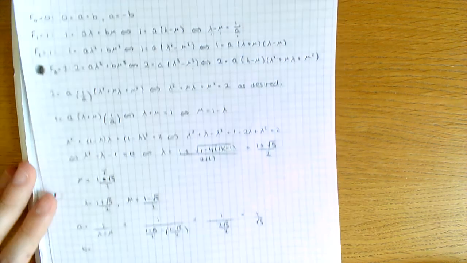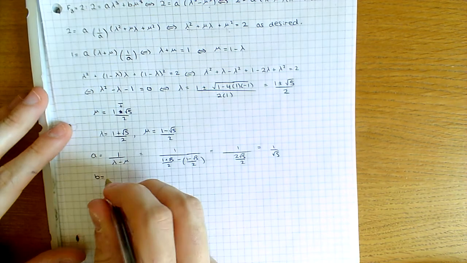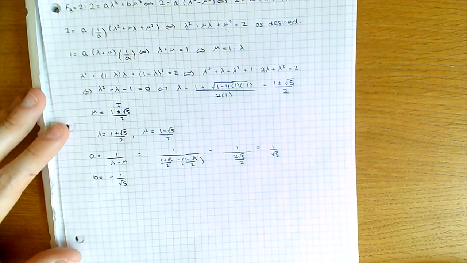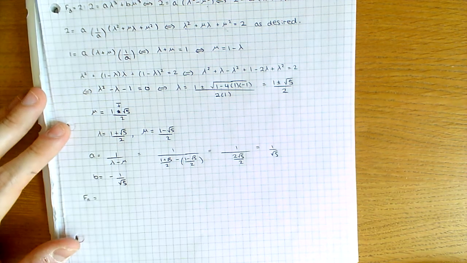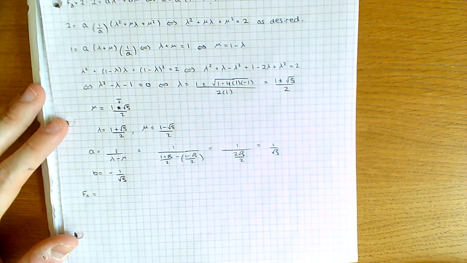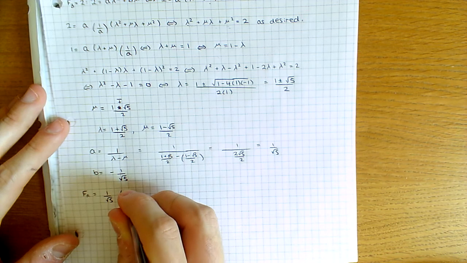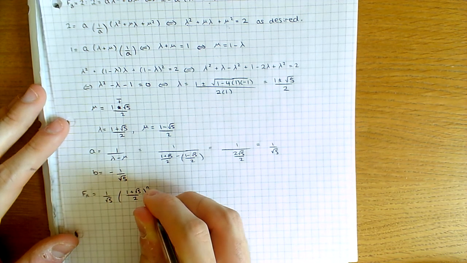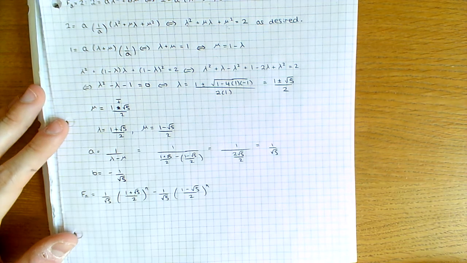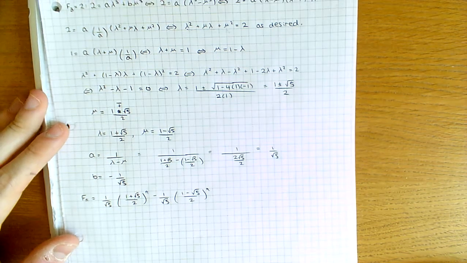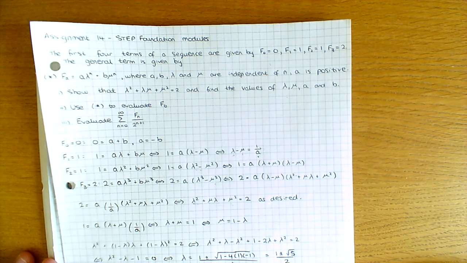And b, if you remember from our very first equation, was just minus the value of a. And so b is minus 1 over root 5. Okay? And so our equation for the Fibonacci sequence is fn equals 1 over root 5 times 1 plus root 5 over 2 to the power of n, minus 1 over root 5 times 1 minus root 5 over 2 to the power of n. That's what the question was asking. Actually, it only asked you to find the values, but it's good to write down this equation explicitly.